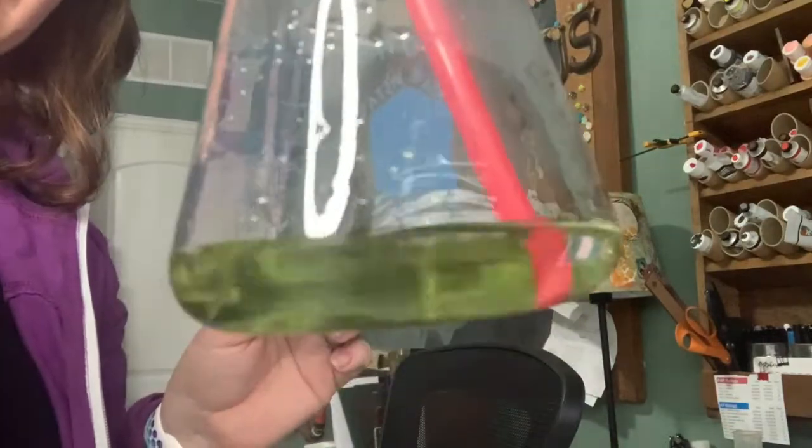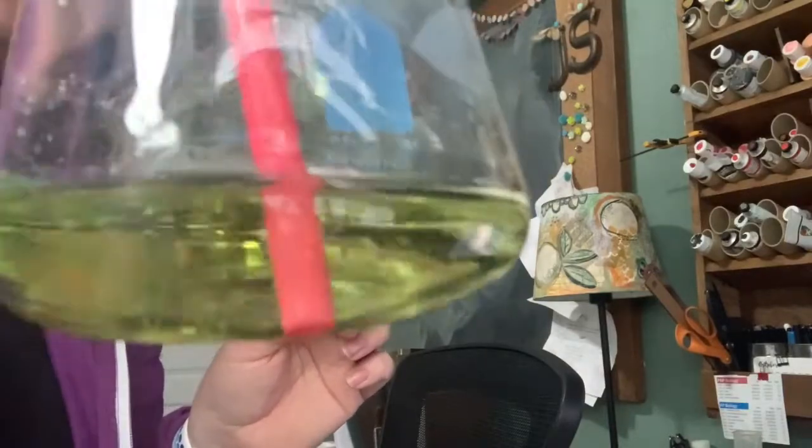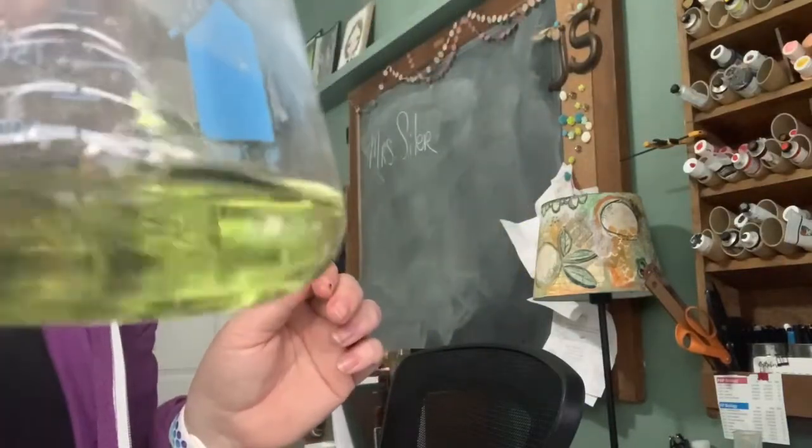Depending on where you stopped it, it's kind of a judgment call on your part, but that's pretty much the extent of the color change.